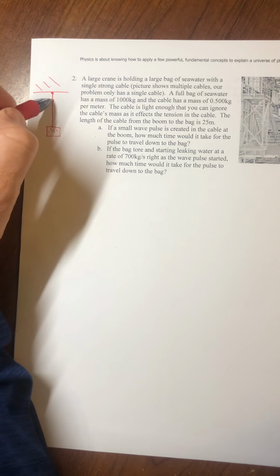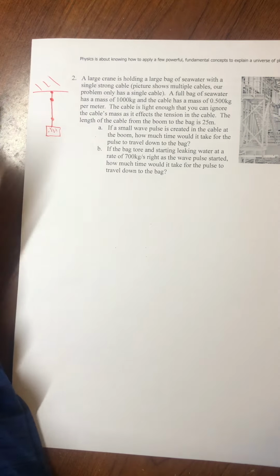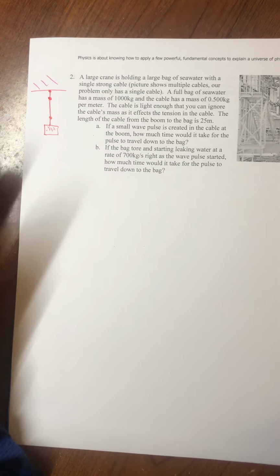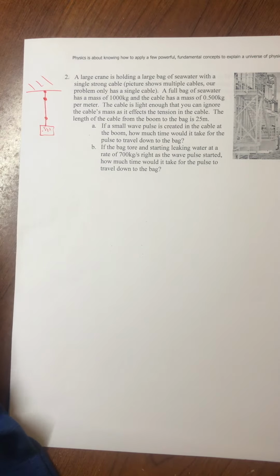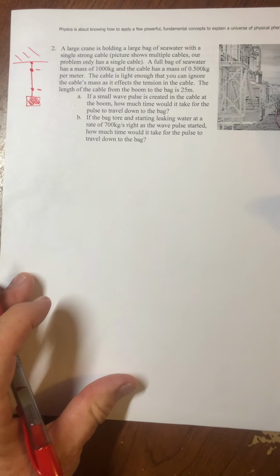And so the tension up here is actually a hair more than the tension down on the lower part of the cable, depending on how much the cable weighs. But for most objects in practice, the object you're holding is way, way more than the mass of the cable. And so the difference in tension between these 2 spots is minor.